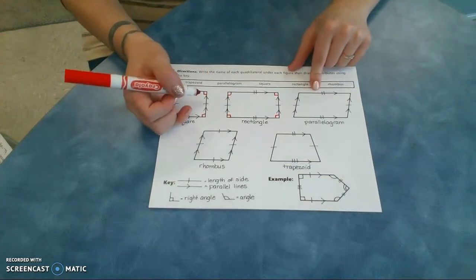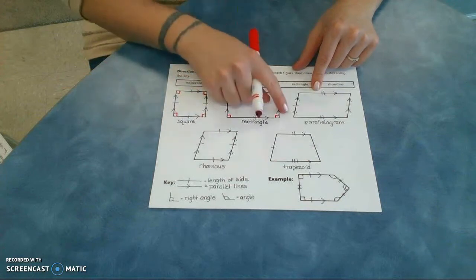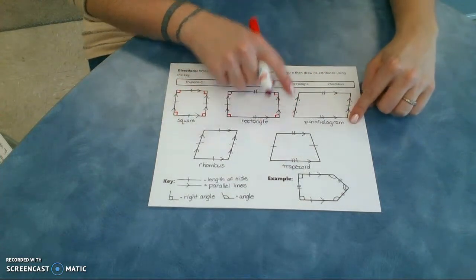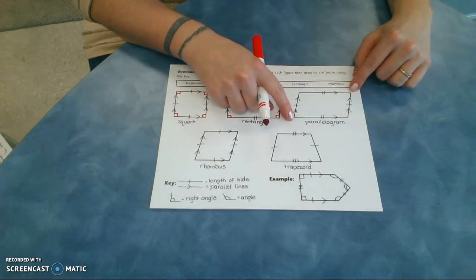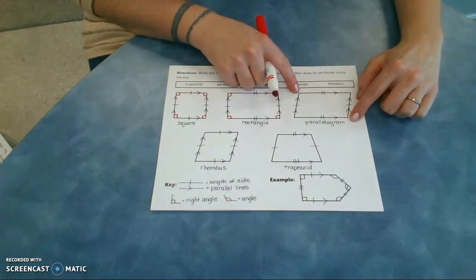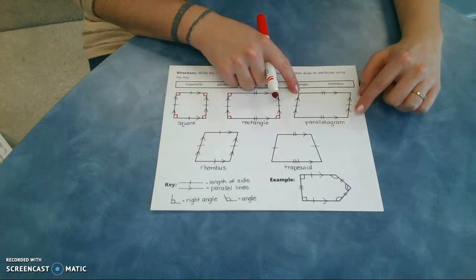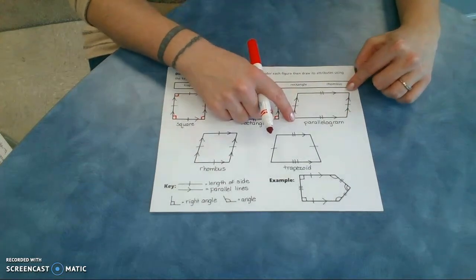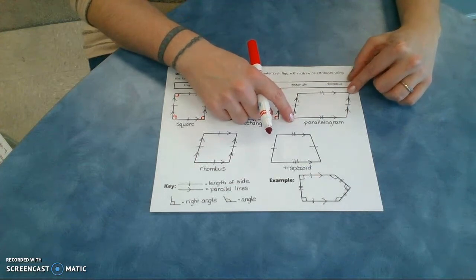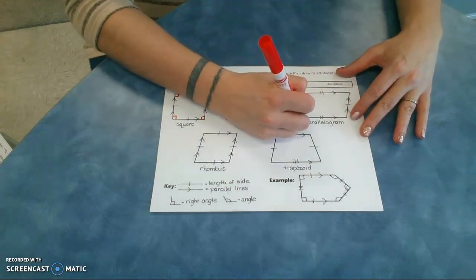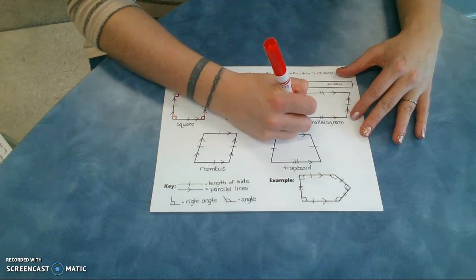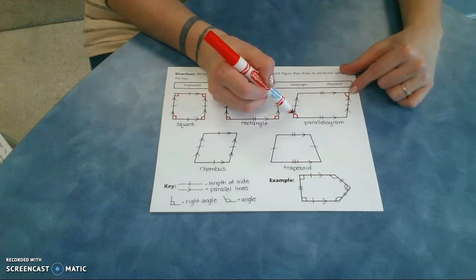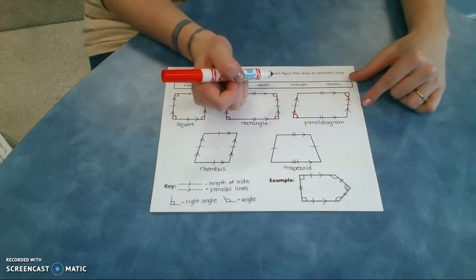A parallelogram has no right angles. You'll notice that these two angles are obtuse. These two angles are acute. These two angles are obtuse. So we have to show that these opposite angles are the same, but that they're different because they're not the same as each other. So in my acute angles, I'm going to draw one arc to show that these opposite angles are the same.